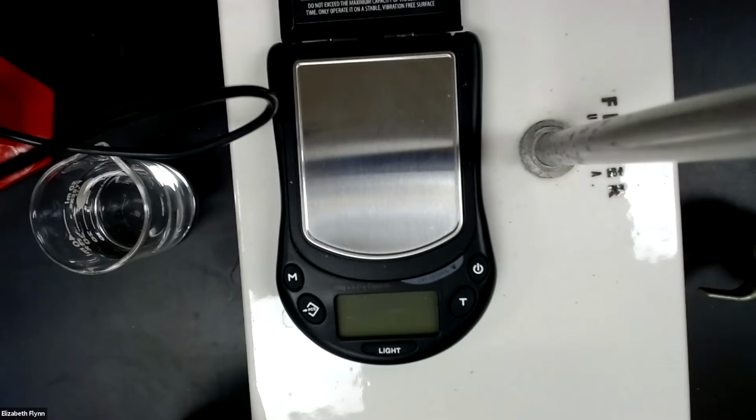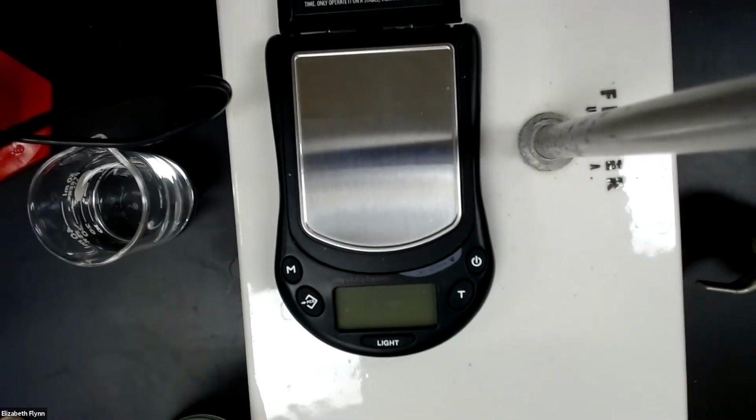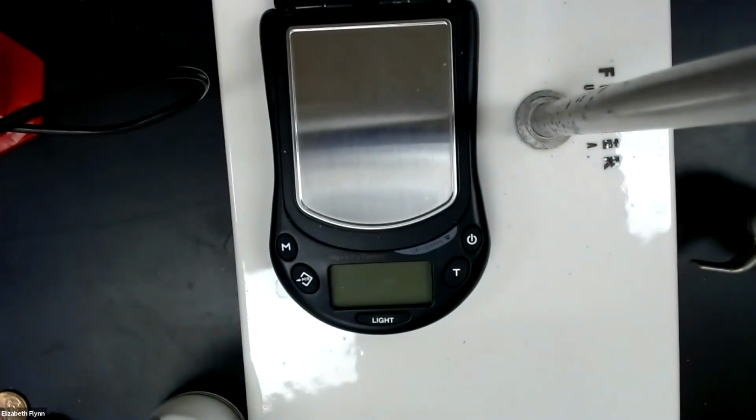So here we are with our graduated cylinder right here. What I'm going to do is dry it.